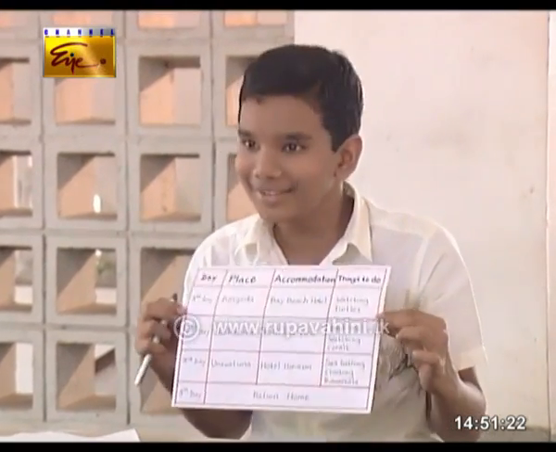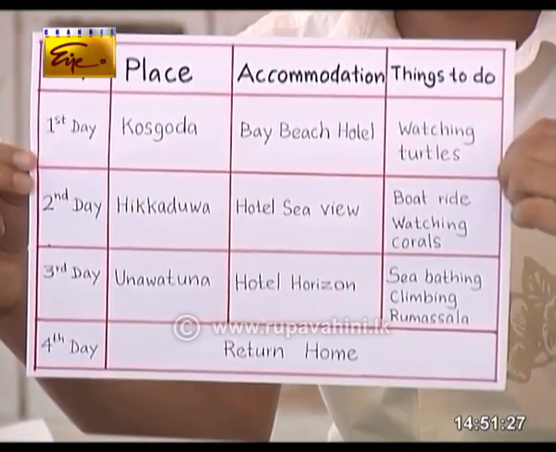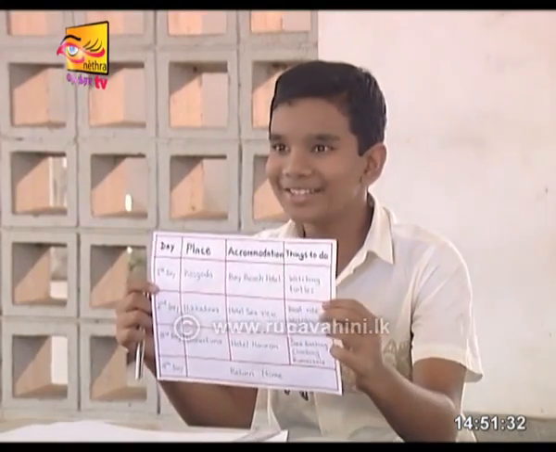Minula, what about your holidays? Can you tell us about it? Yes, of course. We must make good use of our holidays. So, I will arrange a seaside holiday package to Unnavatuna. Wow, it's interesting. Can you show me your itinerary, Minula? Yes. This is the itinerary I prepared. I'll describe it to you. Well, I'll listen to you, Minula.